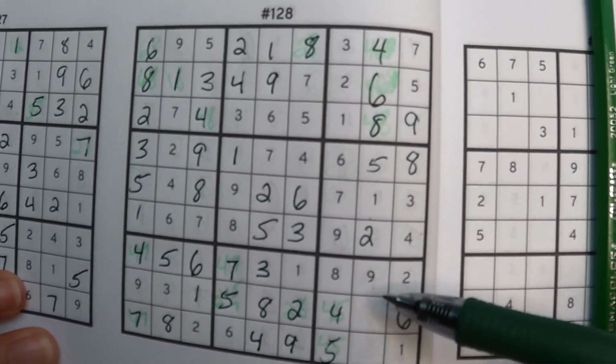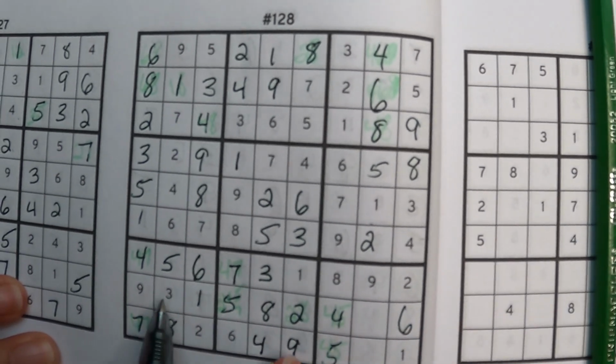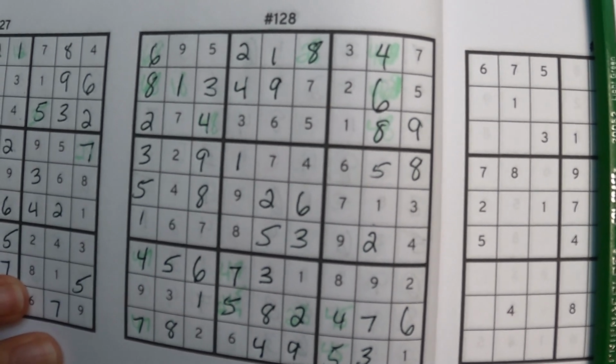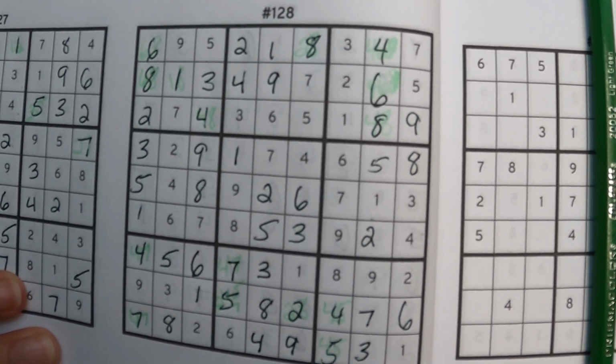And for this box, then we're still missing a 3 and a 7. We've got a 3 here, so 7 and 3. And there we have it for today's puzzle.